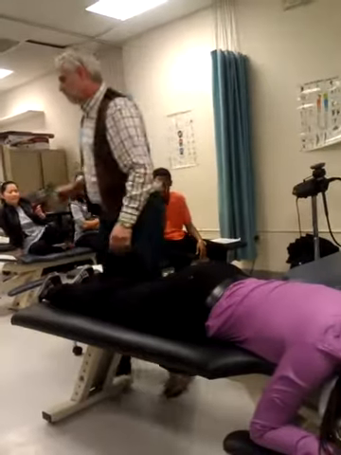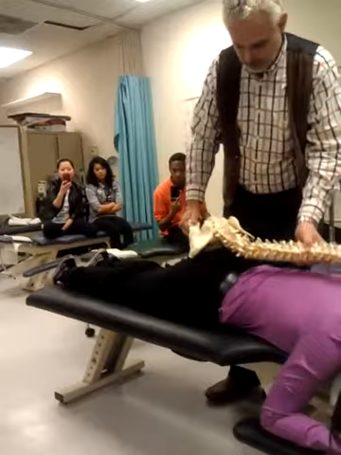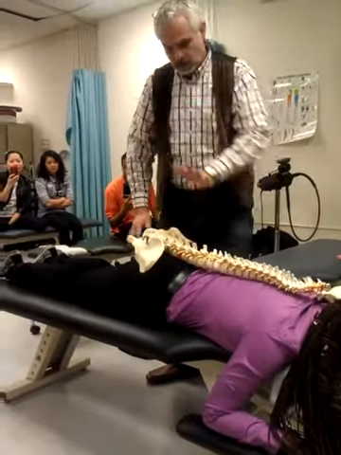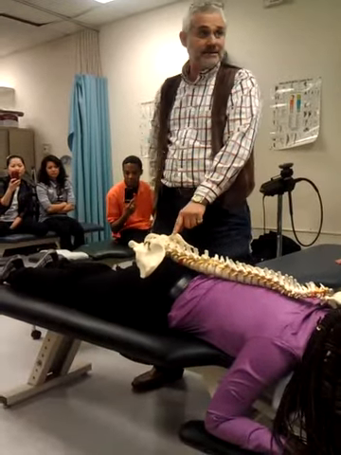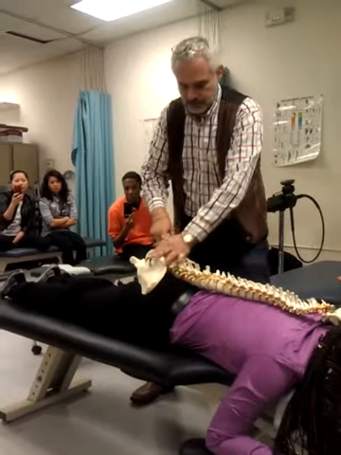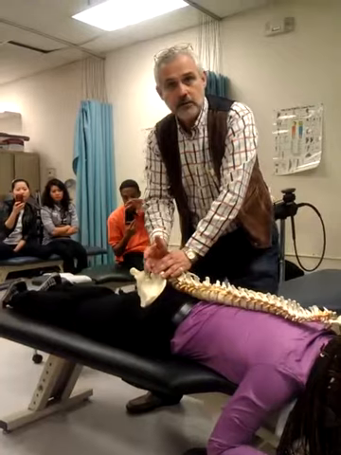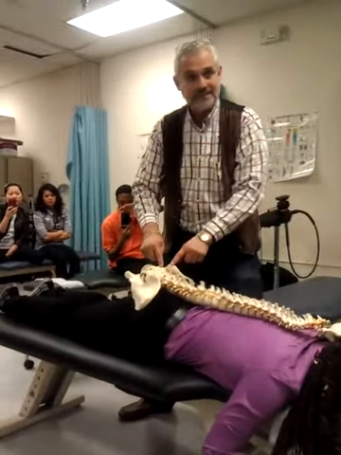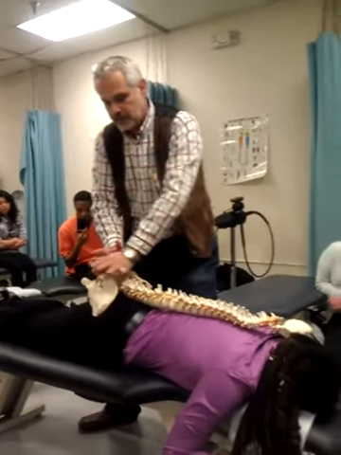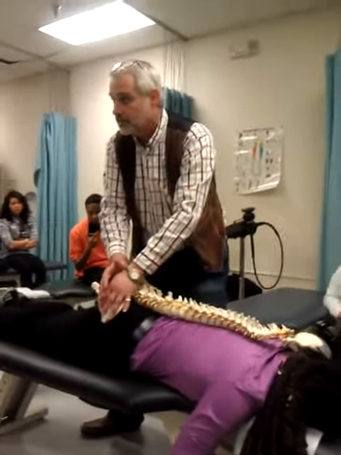So what that looks like on the model here, Trisha, I'm just going to lay this on your back. One hand goes like this, so it's on the PSIS. The other hand goes on the sacrum right here. Right, so it's like this, and it's like that. Your caudad hand is always going to be medial to your cephalad hand because that's just the anatomy. So once I get evaluation here, I'm going to go to the other side. This hand just slides over, and this hand just slides over in the same context.